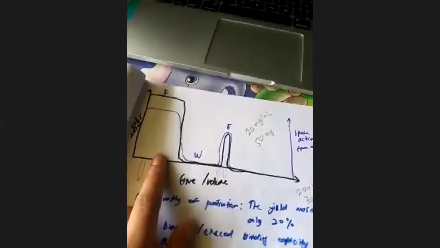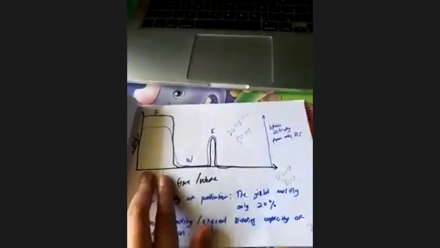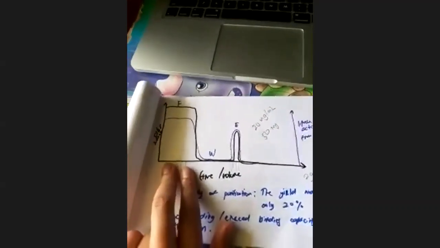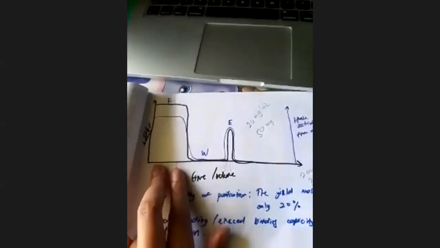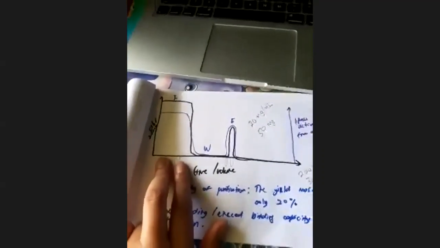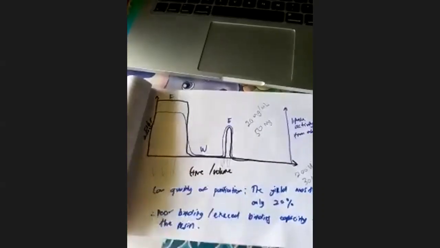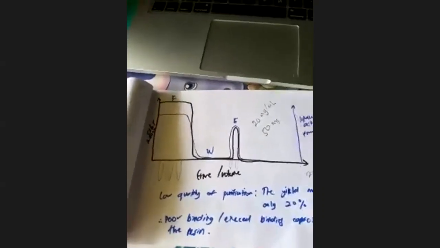Another factor, you can even adjust the flow rate. If you still remember, during the sample application you can adjust the flow rate of the crude sample. Load the sample slowly onto the matrix, as low as maybe 0.5 mil per minute.